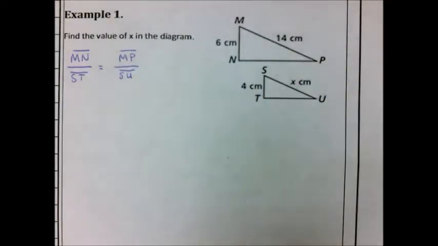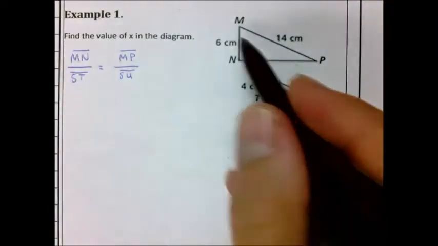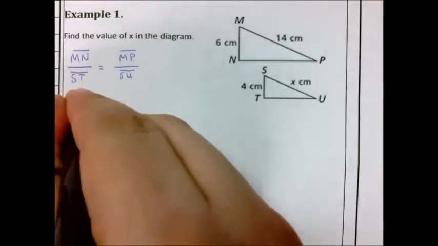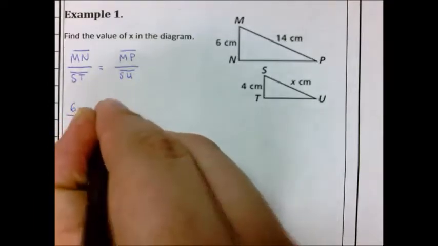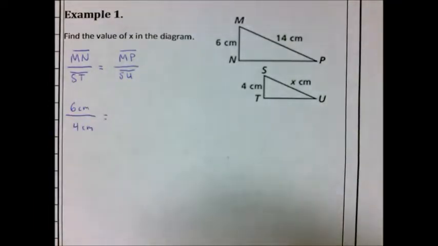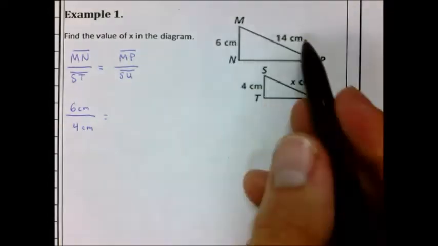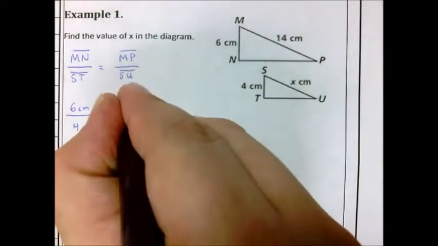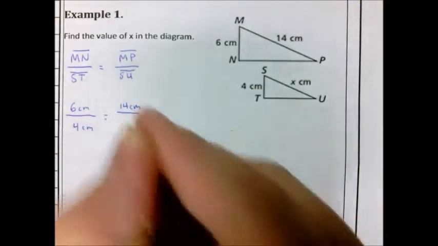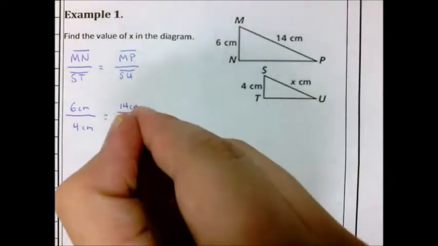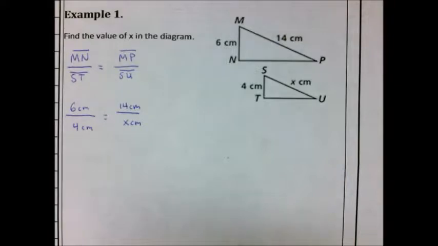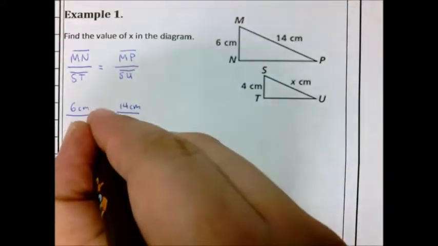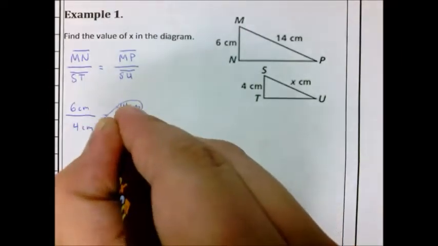Okay, so now let's go ahead and plug in those numbers right here. MN is 6 centimeters and ST is 4 centimeters, and that should be equal to, we're talking about corresponding things, 14 centimeters, which is the distance of MP, over x centimeters, which is the distance that we don't know and the distance that we're trying to find out. So at this point, we have a proportion now. All we have to do is just use our golf club rule.